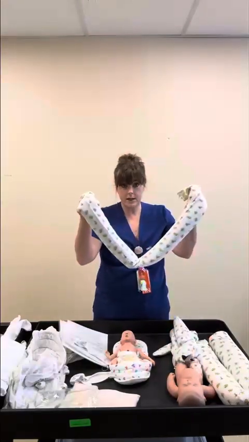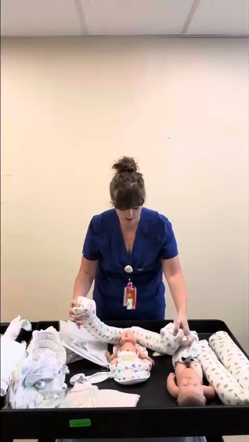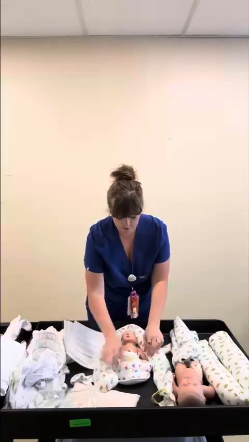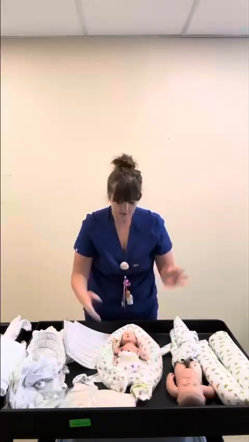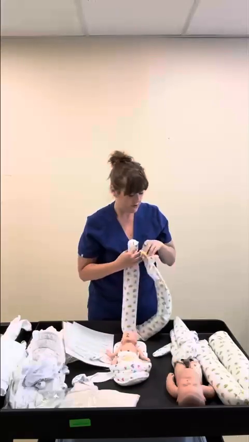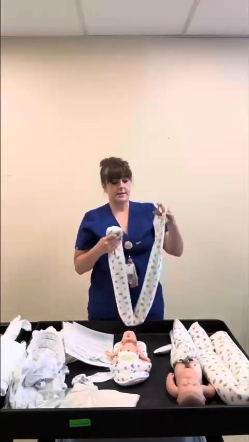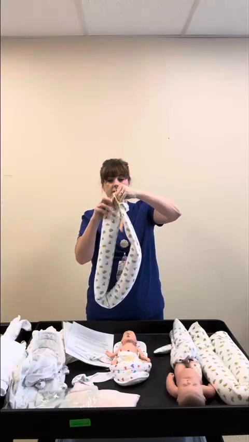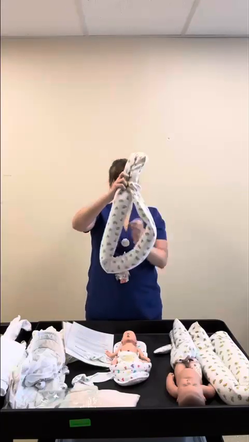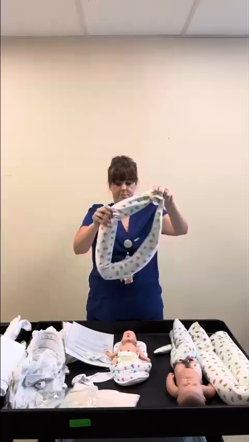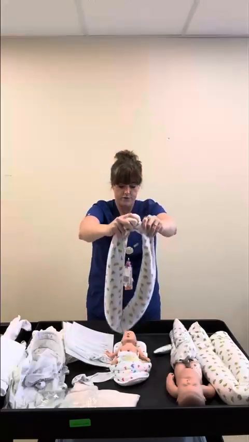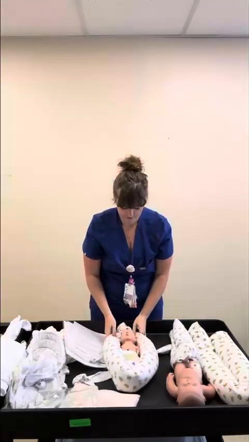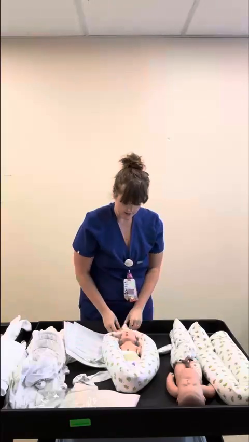You can also utilize these snakes, that's not the correct term, I'm so sorry, to provide that boundary around. Each of them, we have 2 different sizes, has this little special hook fabric piece, and that allows you to make a whole oval with the piece instead of just a U. So if you feel like they would benefit from that 360 degrees, that will help you keep it in place.